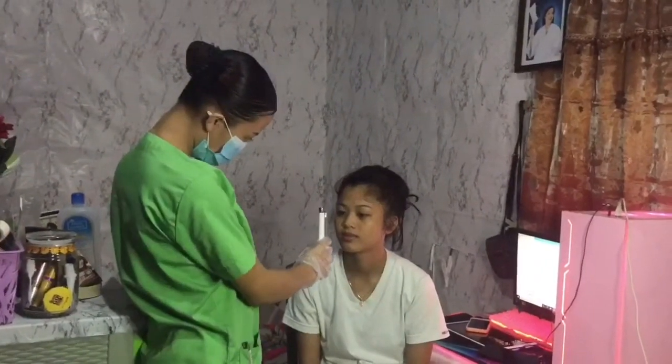To test for pupillary accommodation and convergence, ask the patient to focus on an object as you bring it closer to the nose. Using an ophthalmoscope, check the red reflex.